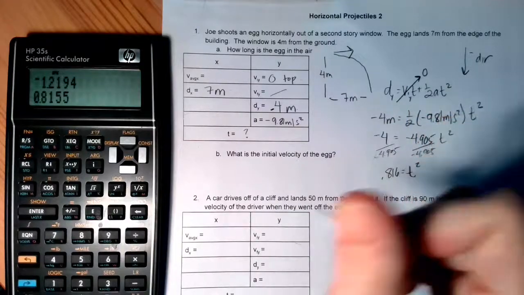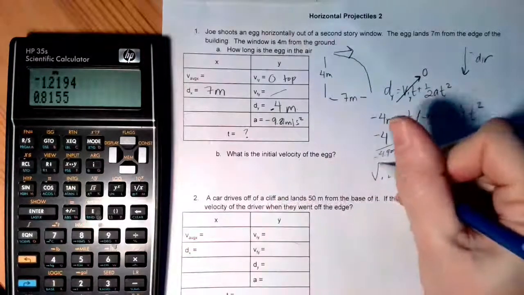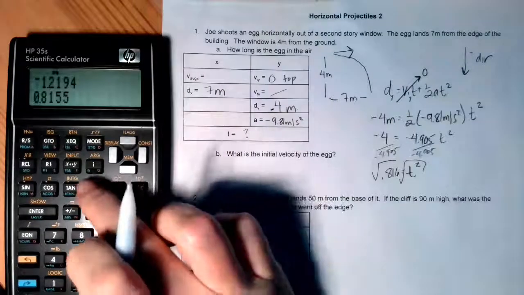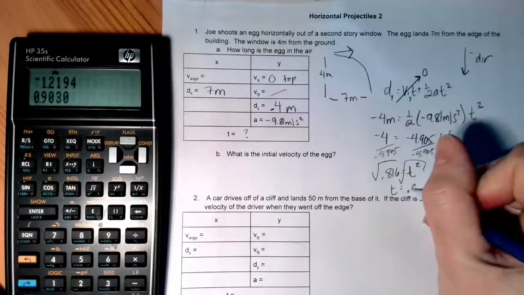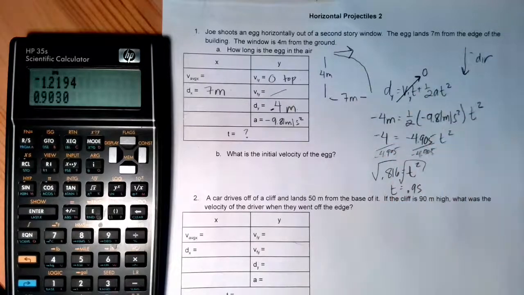Then I have to take the square root of both sides, and I get that the time in the air is 0.9 seconds. So that's our first answer.